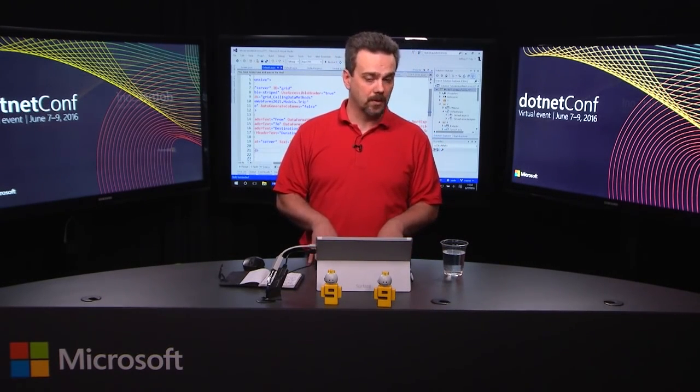So here's a question from Tony. What is the future of web forms on .NET Core? Web Forms is not making the transition to .NET Core. It's going to stay with the full .NET framework that's available to you on Windows, and you're going to be able to continue developing with it. It's been in a great place here for the last 15 years, and we're going to continue to enhance it.